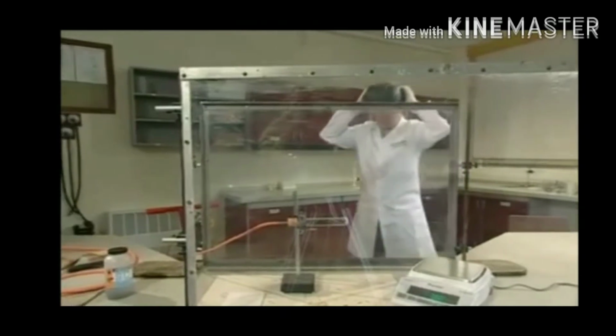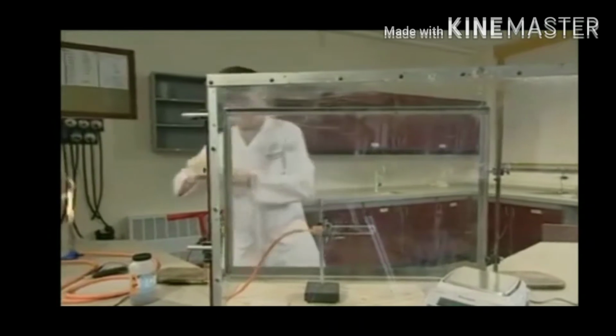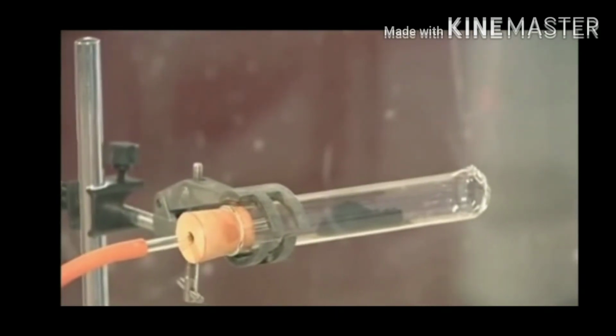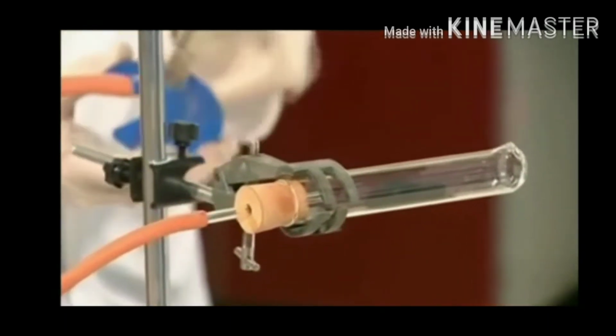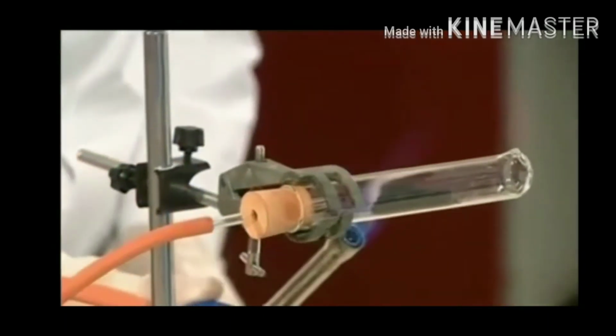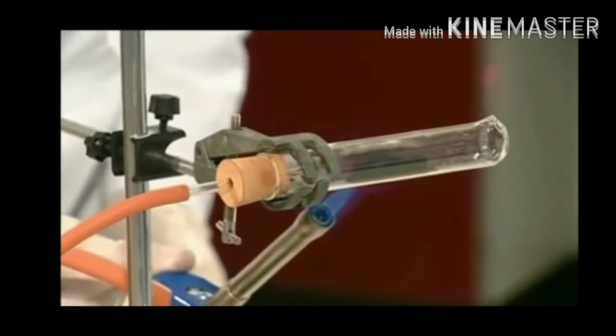Here a windshield is arranged. Why? Because some explosion may take place. To avoid explosions in the reaction, why? Because hydrogen will catch fire easily. So to avoid the explosion, we should place a windshield. See now, there is a burning of hydrogen we can observe on the other side of the hole. This means it has two holes. Now the hydrogen gas is passing, and at the same time, using the Bunsen burner, we are going to heat the place where copper oxide is present.